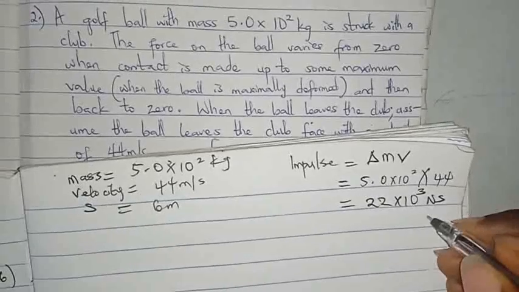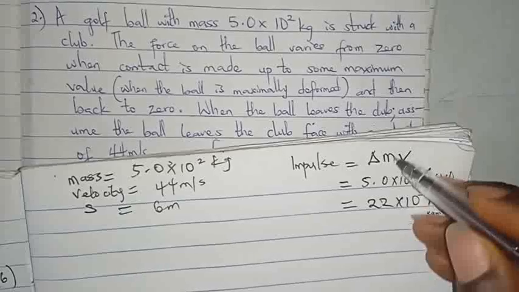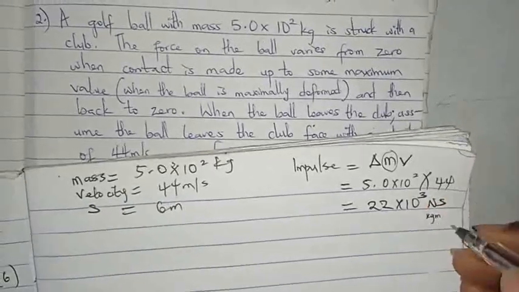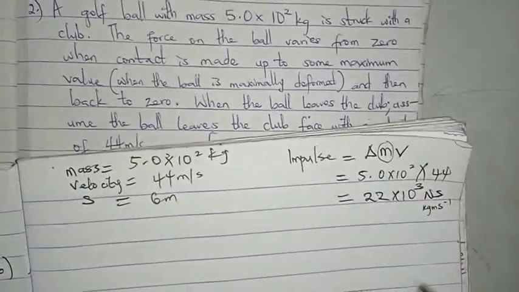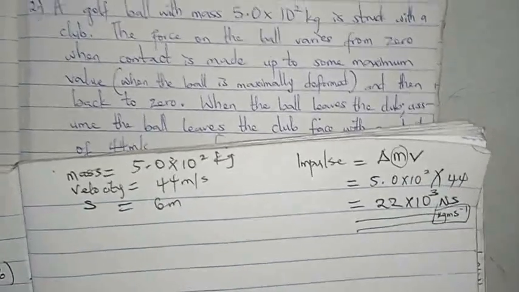Another unit for this is kilogram meter per second, since mass is in kilogram and velocity is in meter per second. Whichever one, that's the impulse.